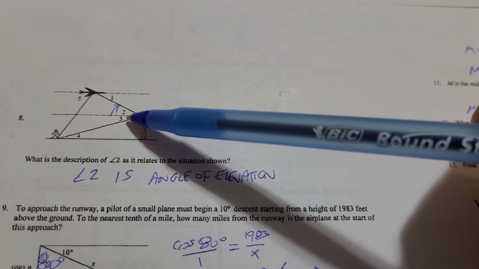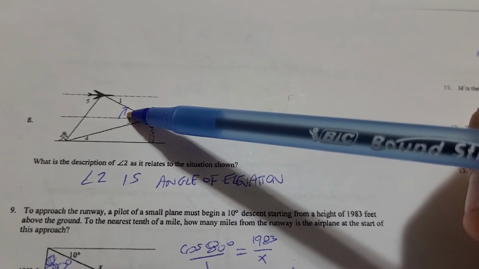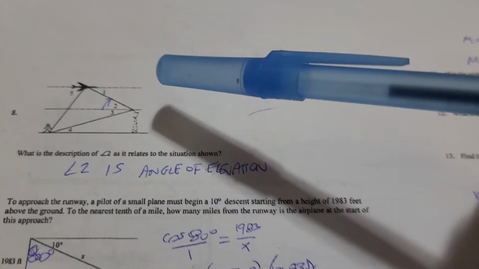When I first looked at this, I thought it was asking for us to find it. You don't have any information to do that, so don't worry about that. You just have to be able to say that that's your angle of elevation.